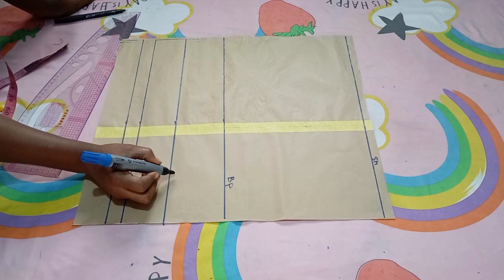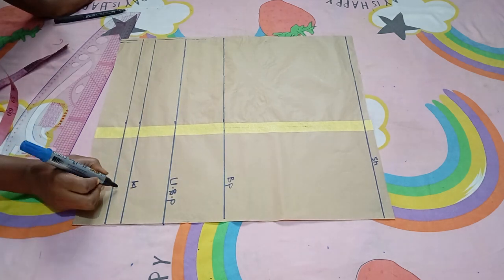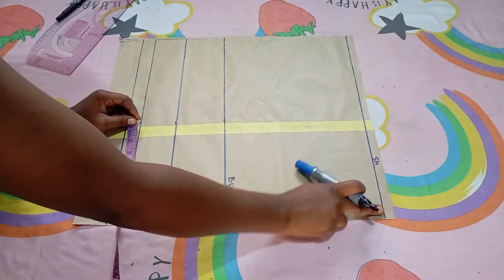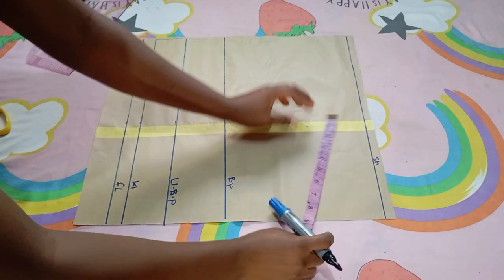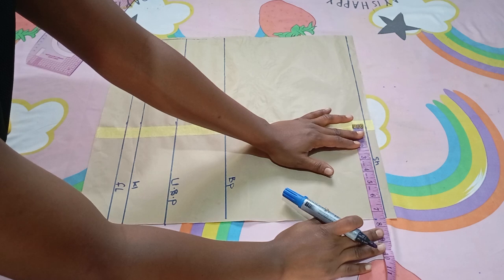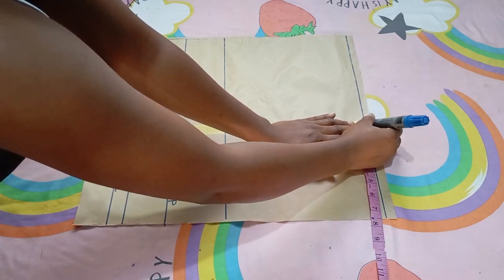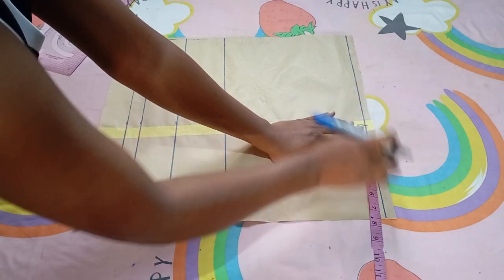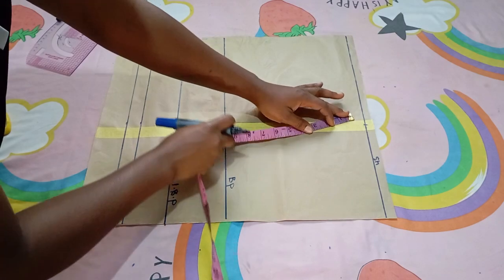Then I went on to label all the lines that I just ruled. On the shoulder line, I divided my shoulder measurement by 2. My shoulder measurement is 15 inches. So when I divided it by 2, I had 7.5 inches. So I marked 7.5 inches on the shoulder line. Right here on the point, I marked my shoulder measurement. I will come down by 8 inches for the armhole line.